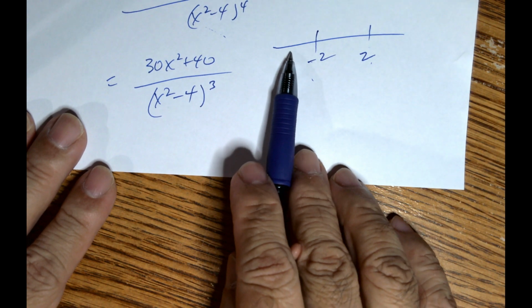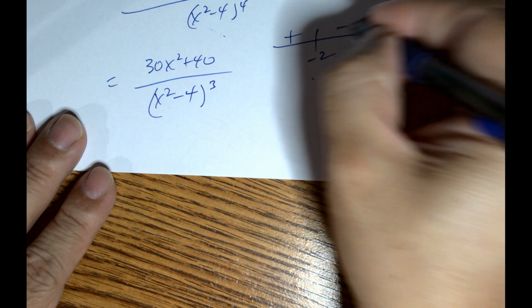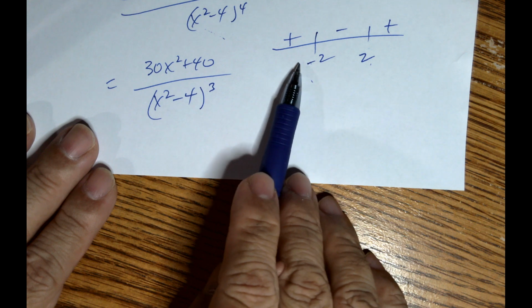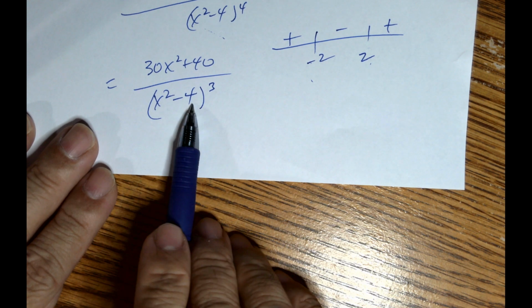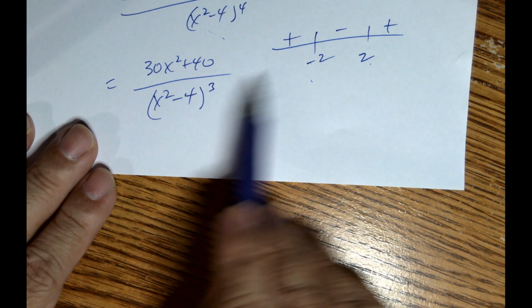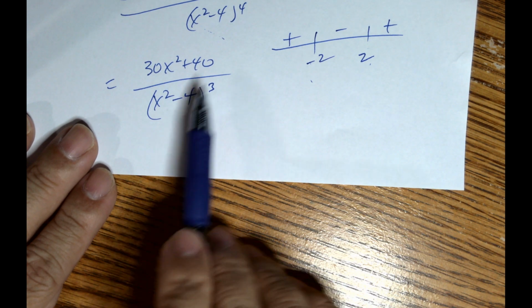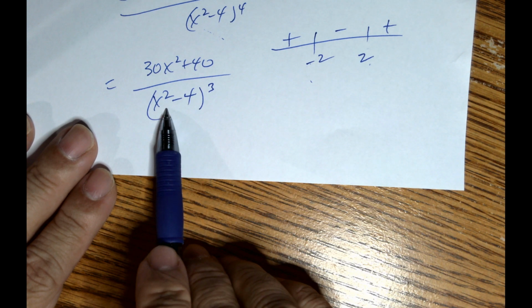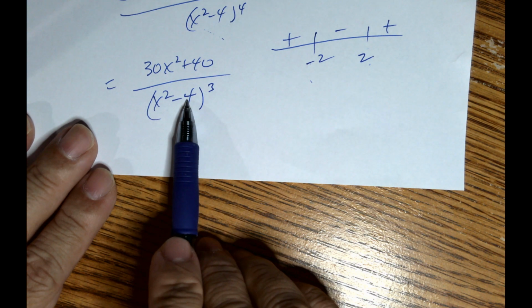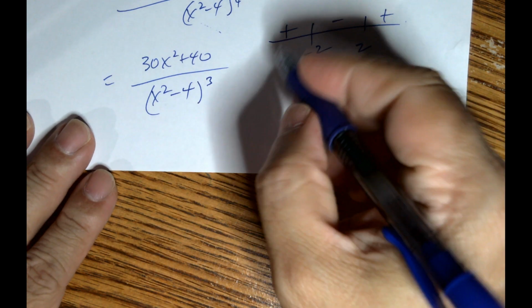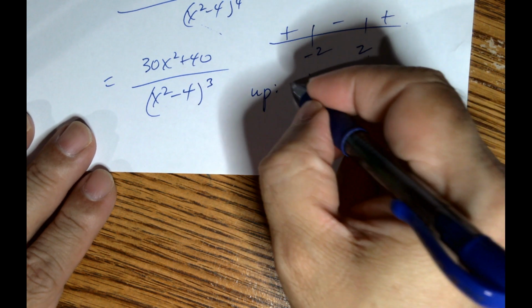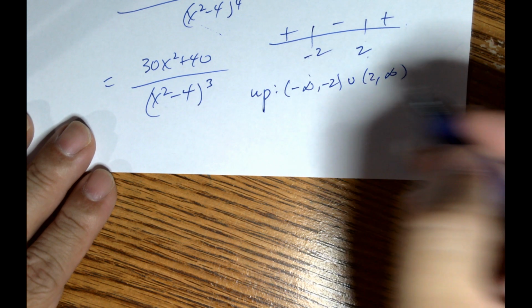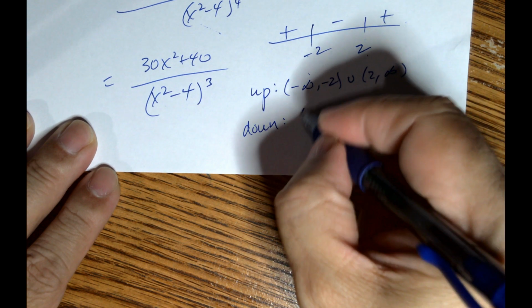Okay. All right. Now, so what happens? So it's going to be positive here, negative here, positive there. You just check what's left of negative 2. Negative 3: negative 3 squared is 9, 9 minus 4 is 5, 5 to the third is positive. Plug in 0. 0 minus 4 is negative 4. Negative 4 to the third power is negative 64, so it's negative. Plug in, say, 4. 4 squared is 16, 16 minus 4 is 12, 12 to the third is a big positive number. All right, so it's concave up from negative infinity to negative 2, and 2 to infinity. And it's concave down from negative 2 to 2.